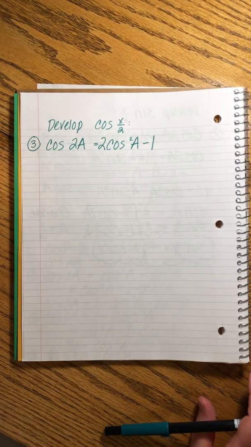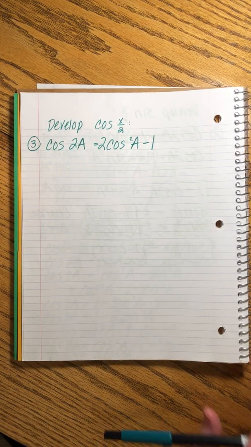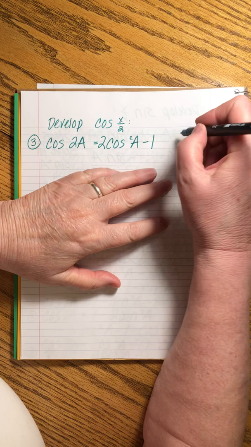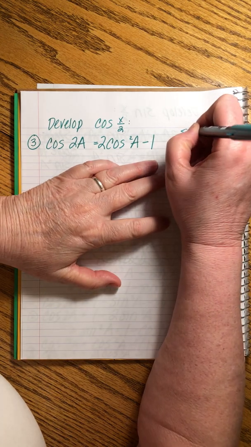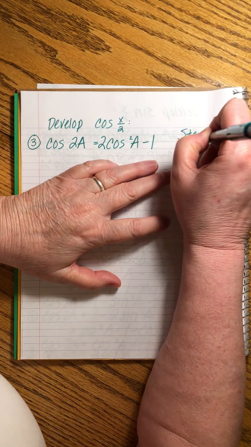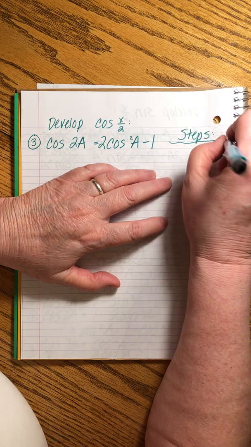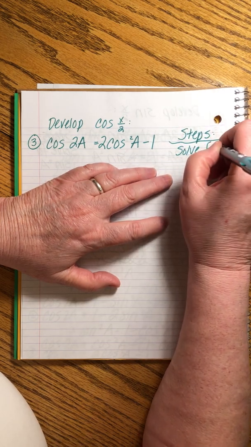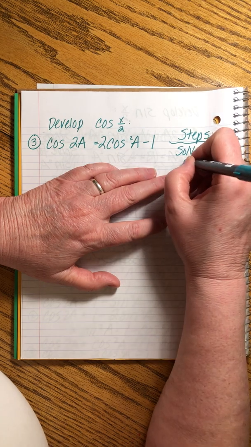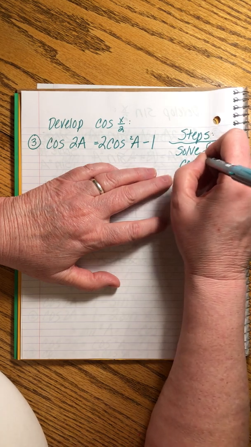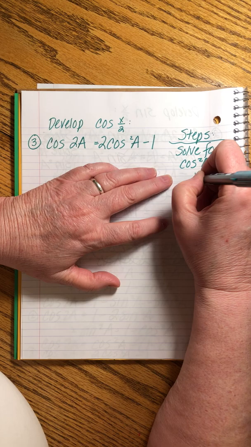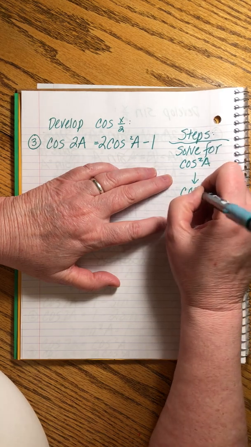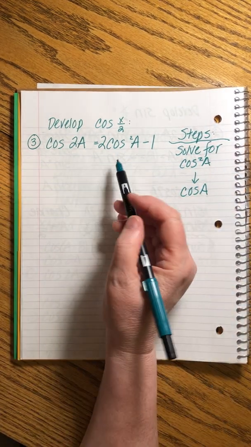And now the steps parallel. We're just doing cosine instead of sine. So here are our steps. We want to solve for cosine squared A, and then once we get that, we'll take it to cosine of A.